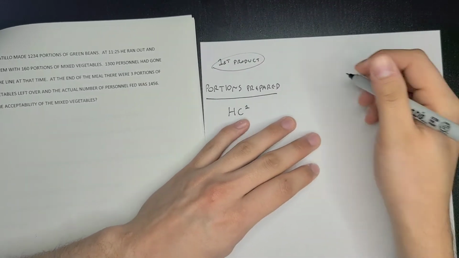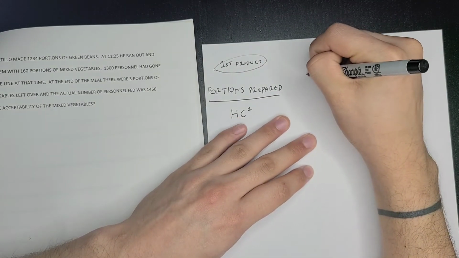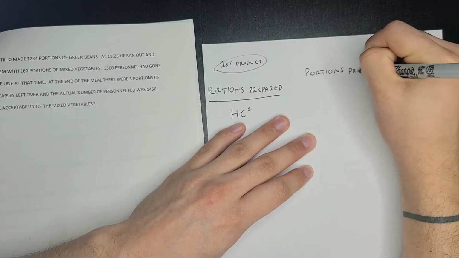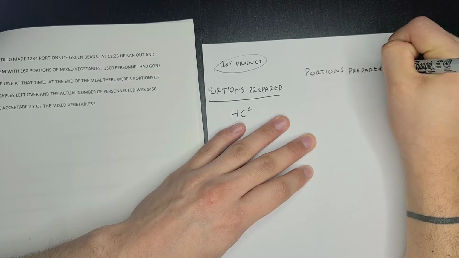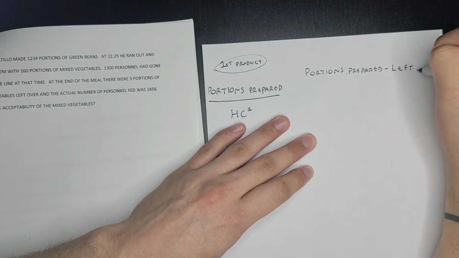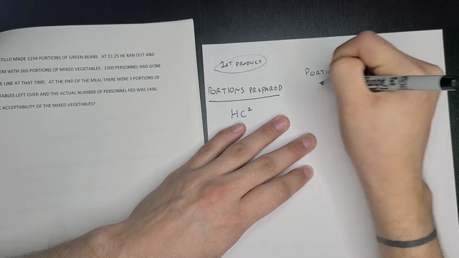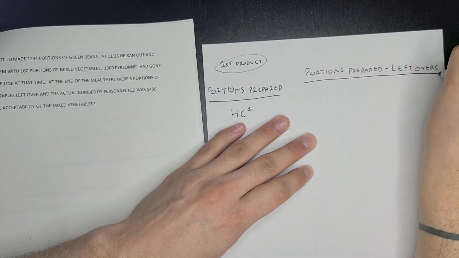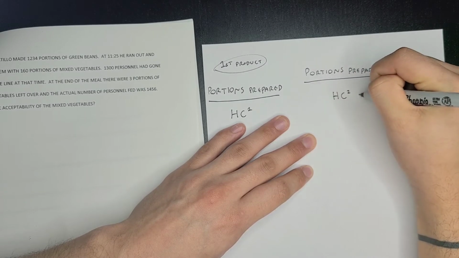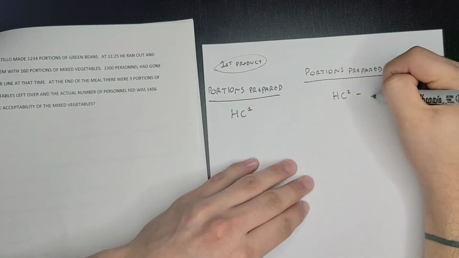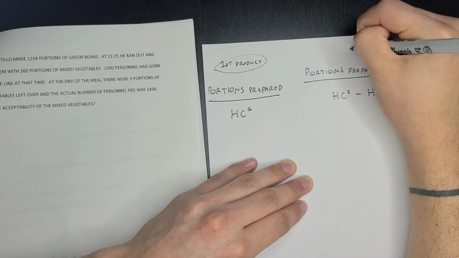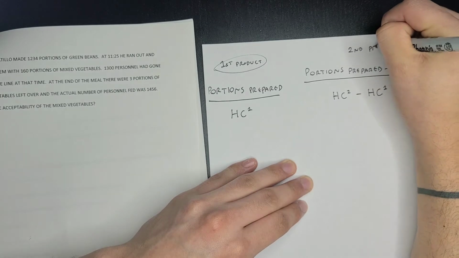And then the second part to it is your portions prepared minus your leftovers. Divide this by your second head count, so HC2 minus your first head count, so HC1. So this is going to be your second product.